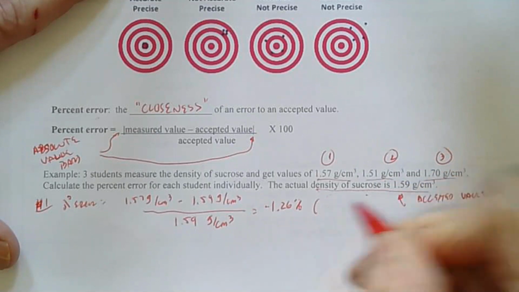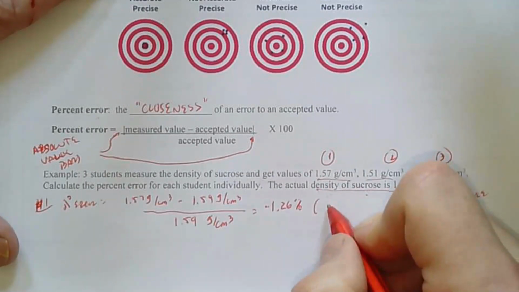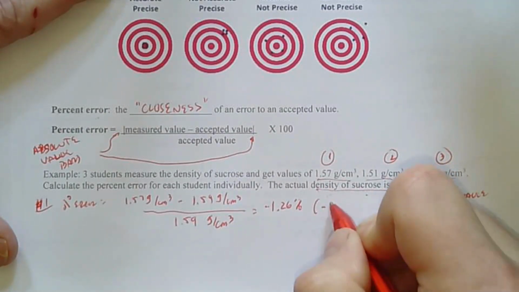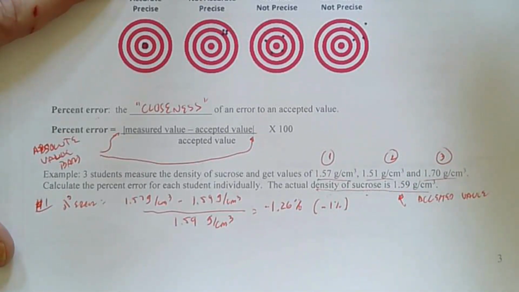Now keep in mind, if you come back and watch this video after we have gone through how significant figures are handled in calculations, this would correctly be reported as just a percent error of negative 1%. But this is what I expect everyone at this point in the course to report. This would be what you would report due to significant figures, and we'll talk about that later.